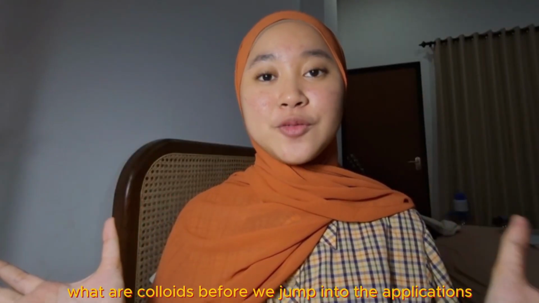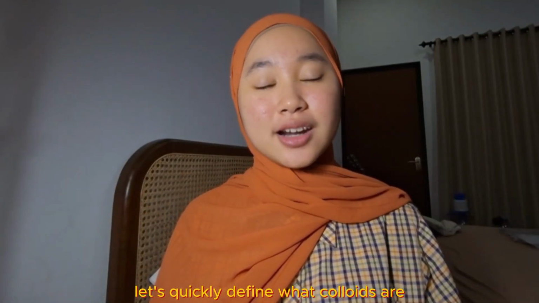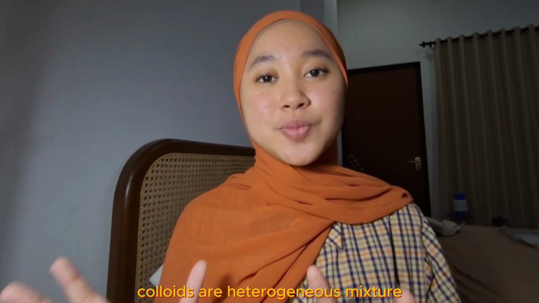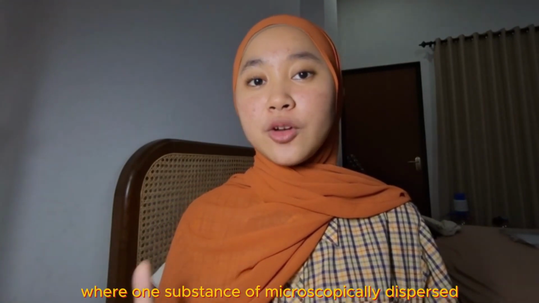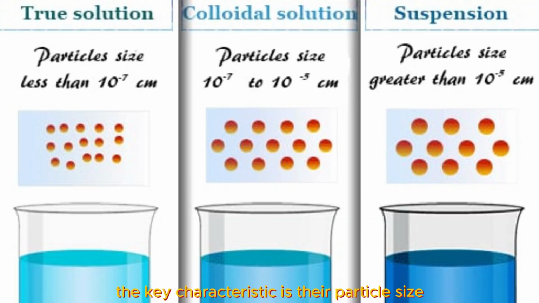What are colloids? Before we jump into the applications, let's quickly define what colloids are. Colloids are a heterogeneous mixture where one substance of microscopically dispersed insoluble particles is suspended throughout another substance. The key characteristic is their particle size, typically ranging from 1 nanometer to 1000 nanometers.